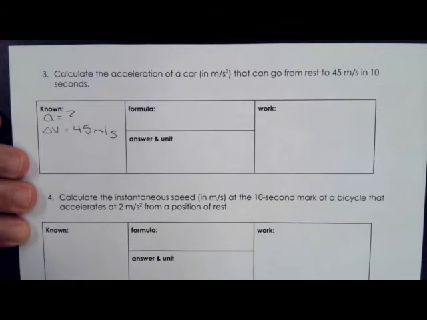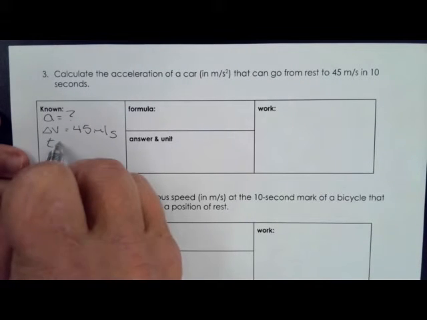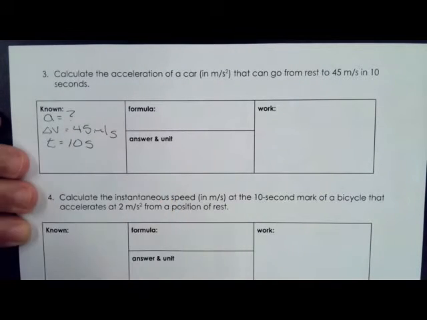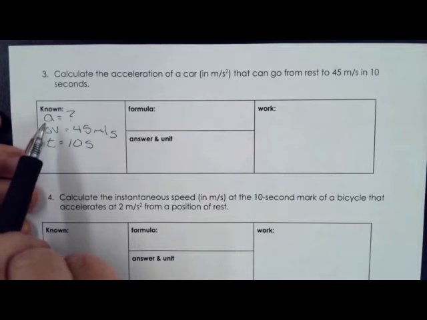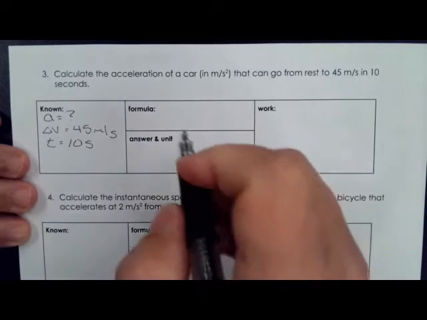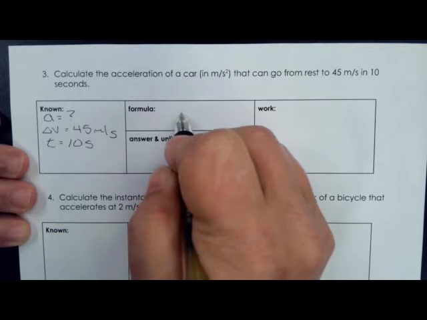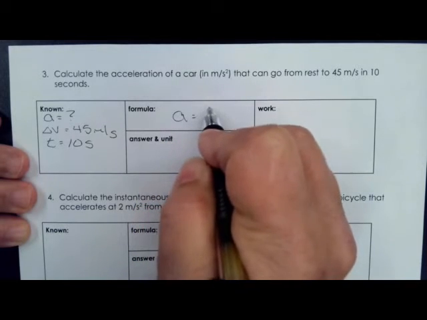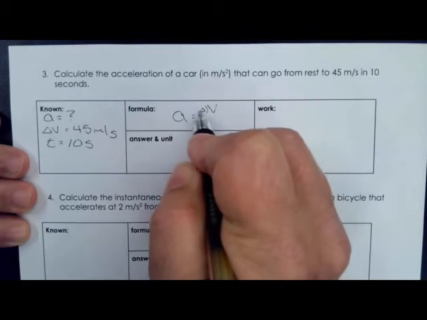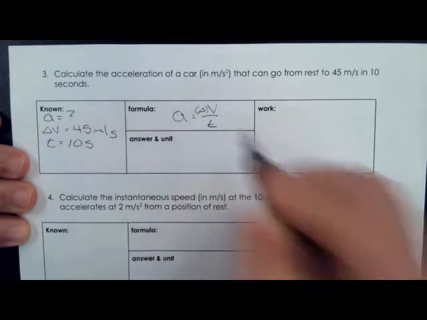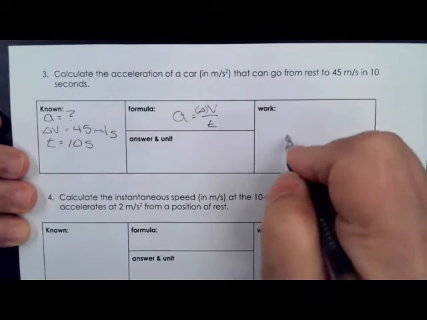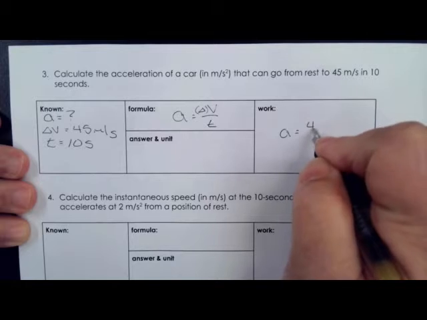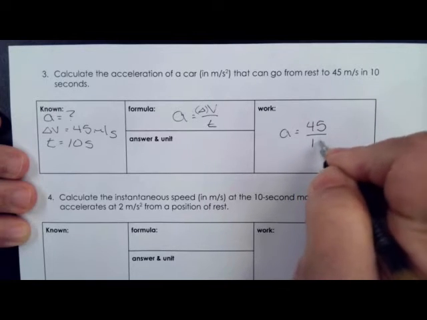And it doesn't give us a direction in this one, so we're all set there. And the time equals 10 seconds. So now we need a formula that has A, V, and T in it. And if you flip the paper over, you see that A equals change in V divided by t. So let's plug into that formula. A equals 45 divided by 10.